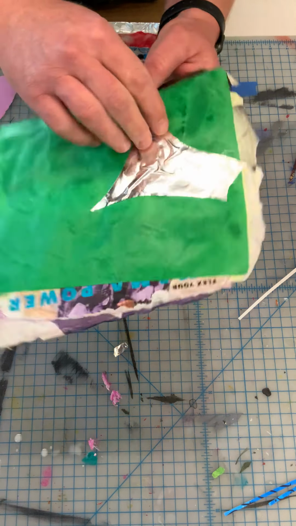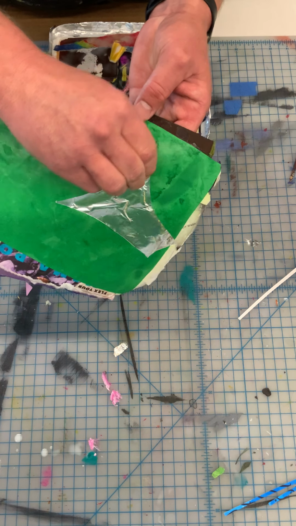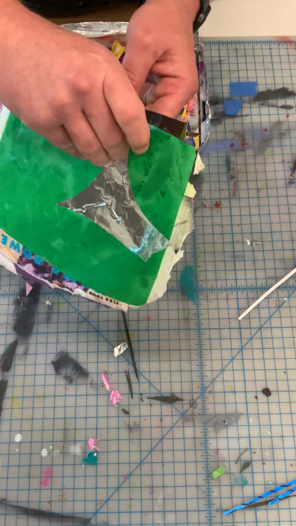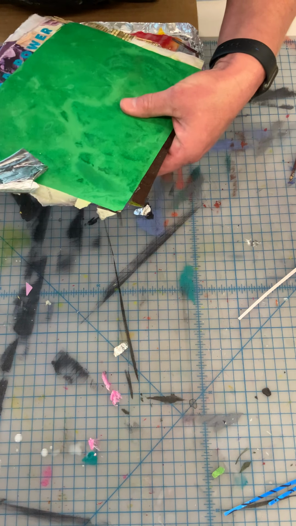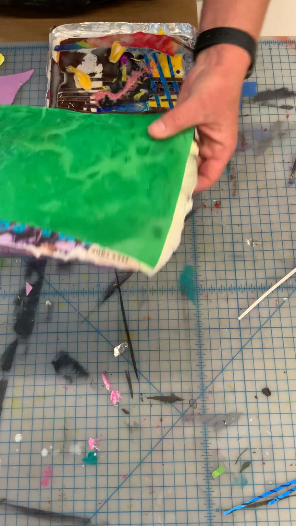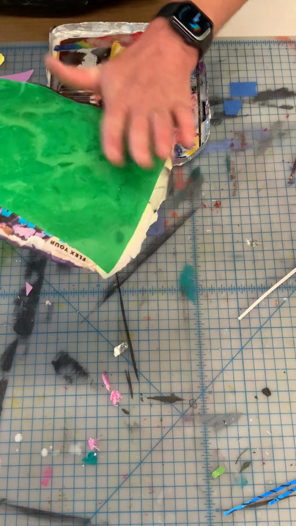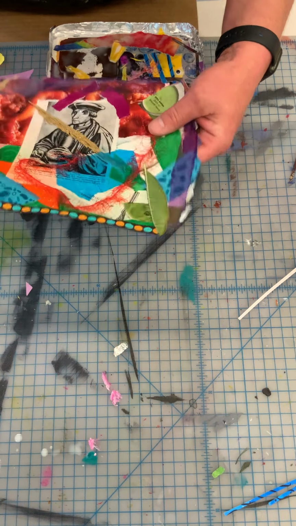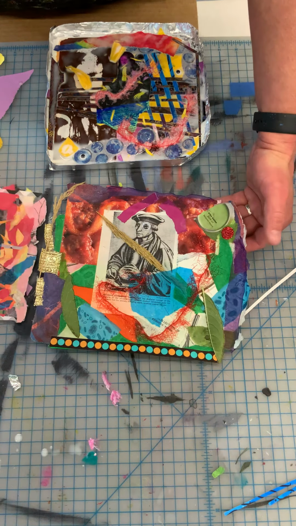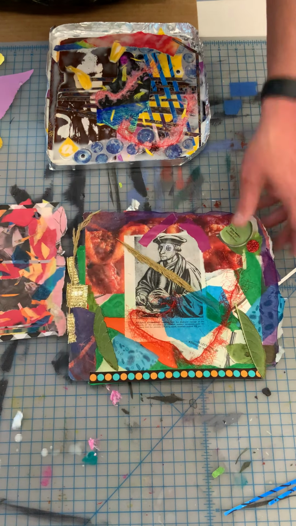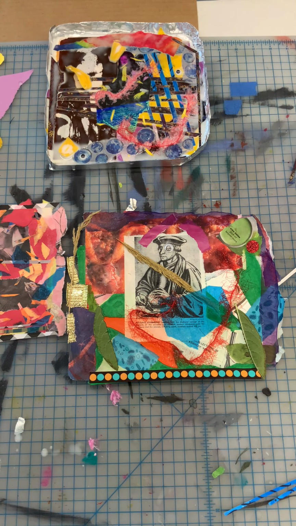Oh, this does not want to come off. I might have to use an X-Acto knife on this. Yeah. Oh, I think it's coming. There we go. And you'll know if it's not dry, right? Because you're not going to be able to pull it off very well. So now I've got a couple of these things that I can work with and get them into a larger collage sensibility. So good luck, have fun. I look forward to seeing what you come up with.